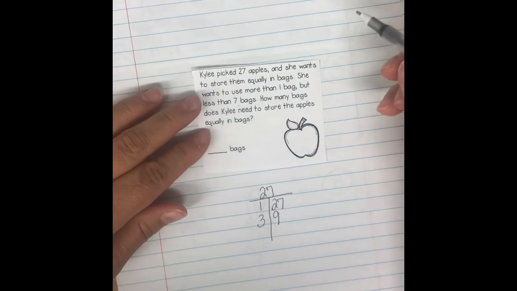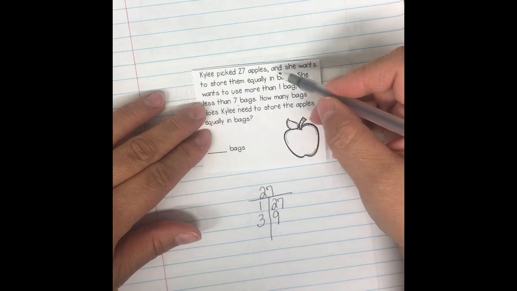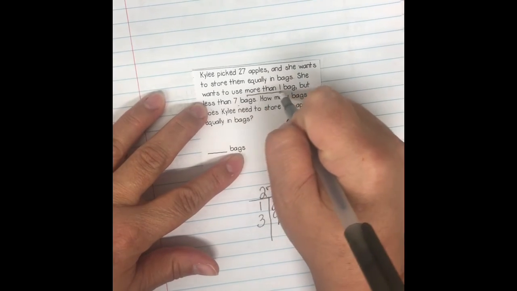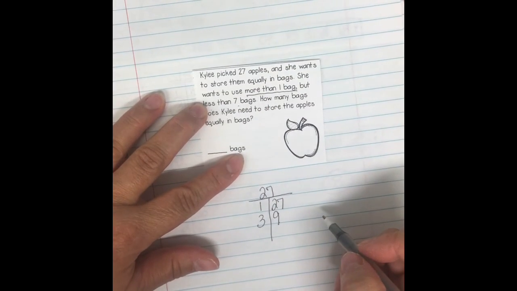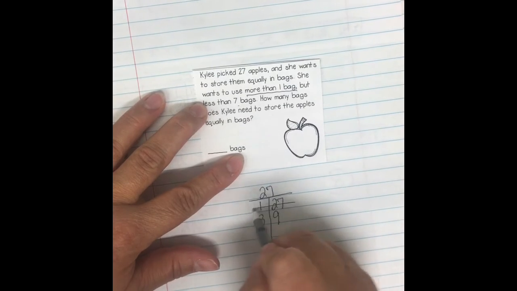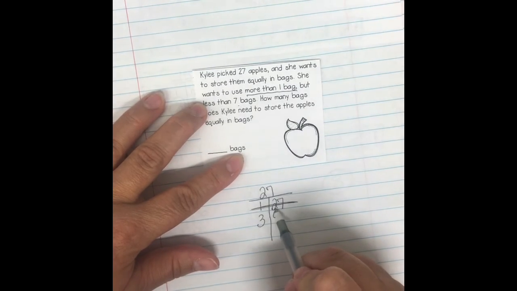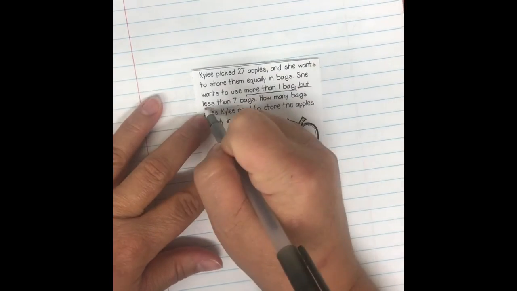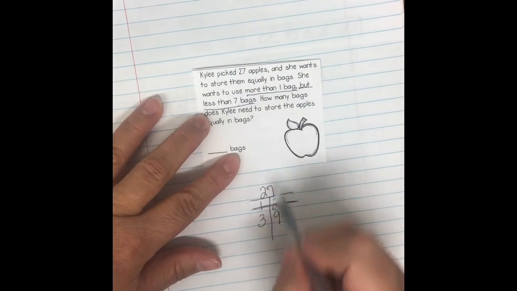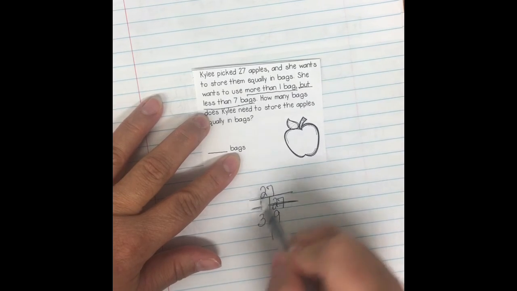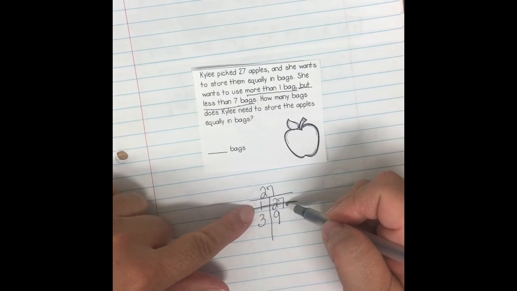Now I'm going to look at the problem again. She wants to use more than 1 bag. That means that this can't be used, because we can't have 1 bag of 27, and it says less than 7 bags, and we can't have 27 bags with 1 apple in them each. So that takes this one off.